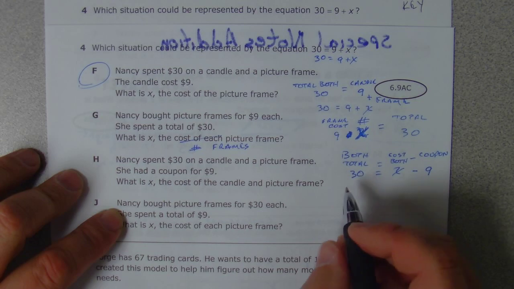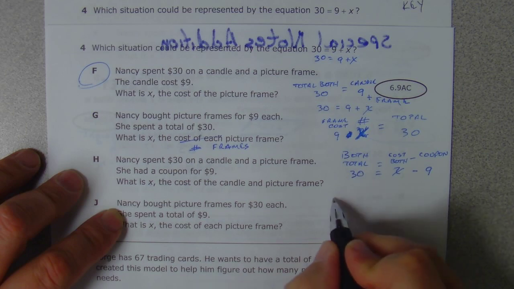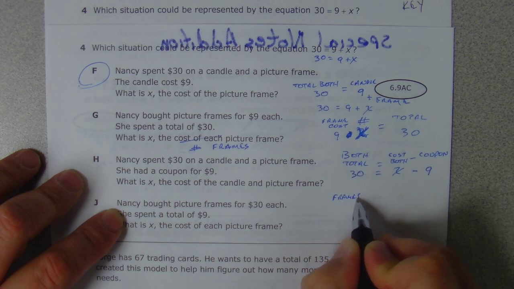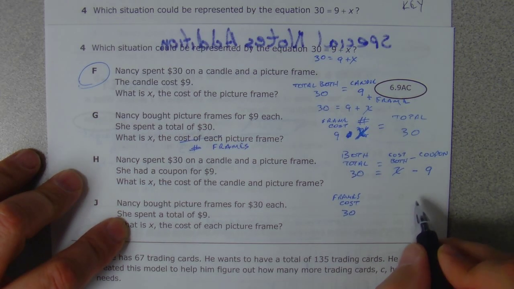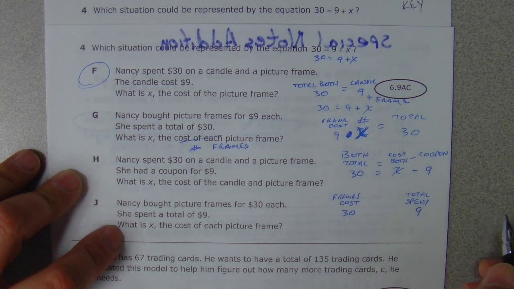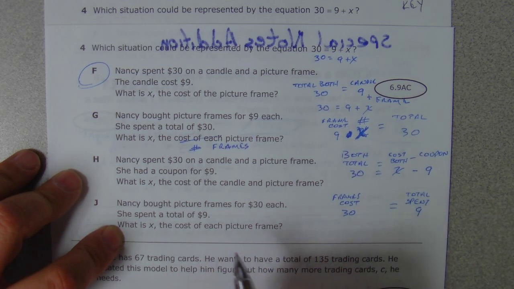Okay, Nancy bought picture frames that are $30 each, so the unit cost of the frames is $30. She ended up spending $9. So what is the cost of each picture frame?